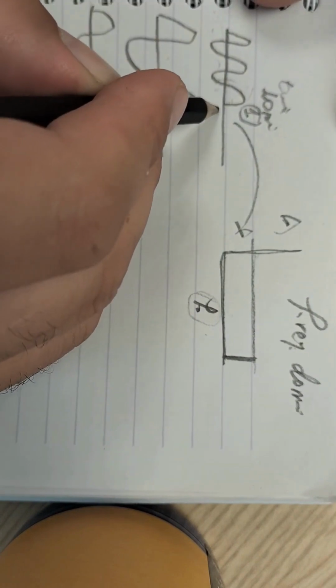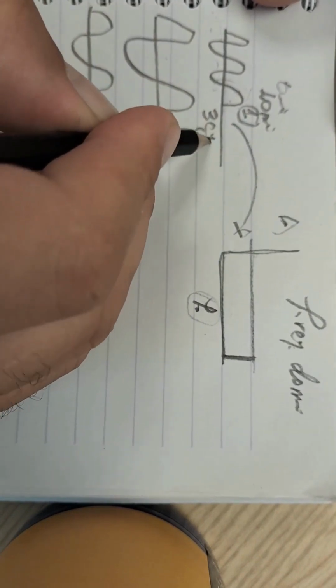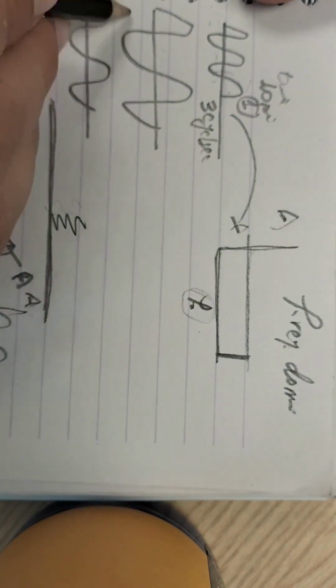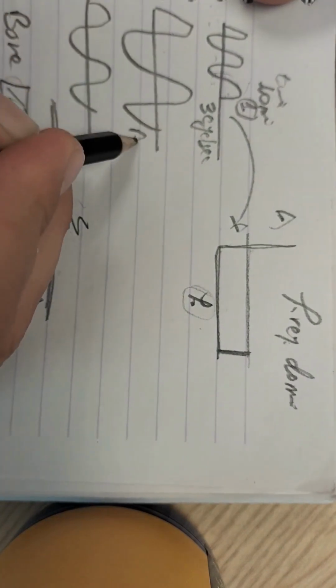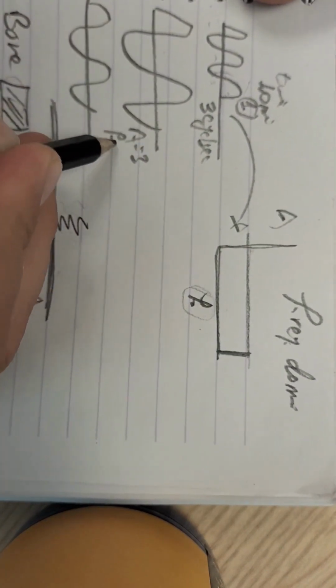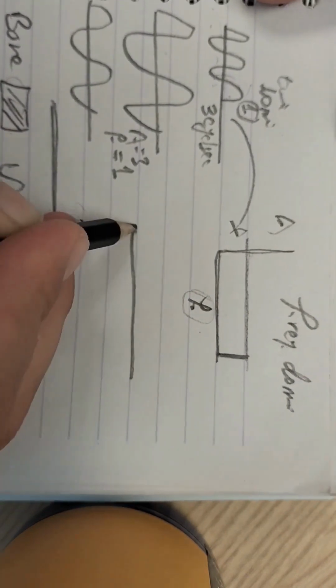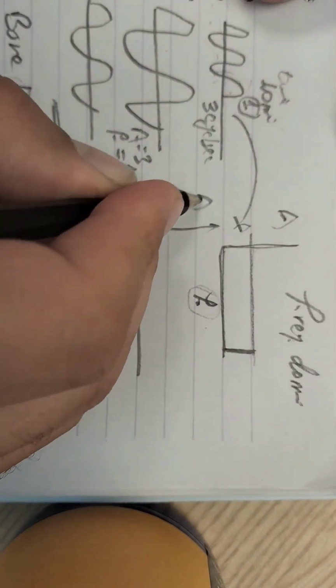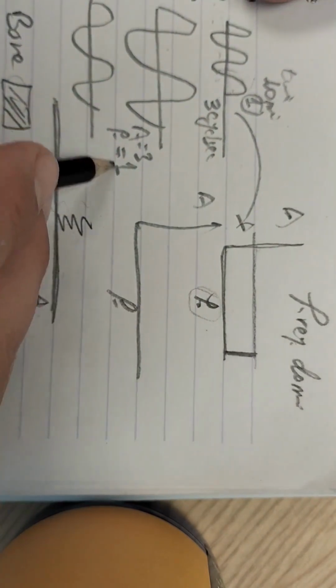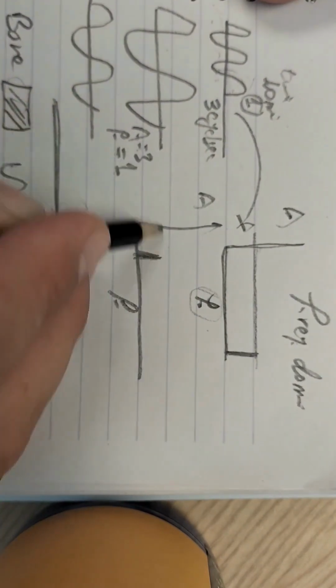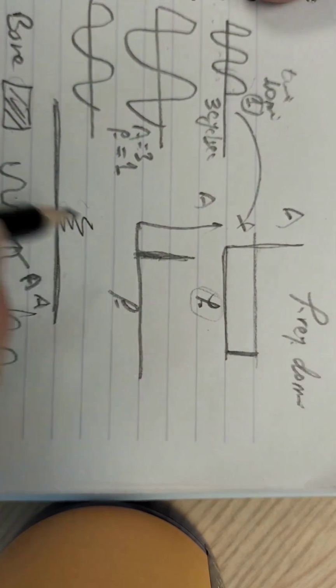For example, if the amplitude was 1, and the frequency was, say, 3 cycles per second, here my amplitude is 3, and the frequency is 1 cycle per second. If you want to represent this, the amplitude is 3, and the frequency is 1 cycle per second. So the amplitude is large here.